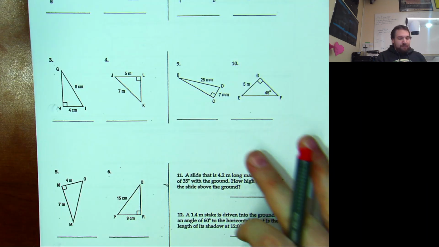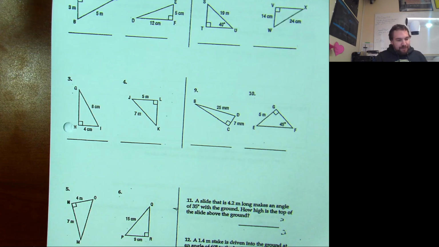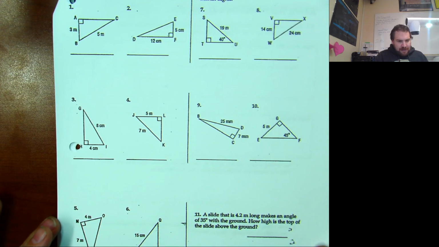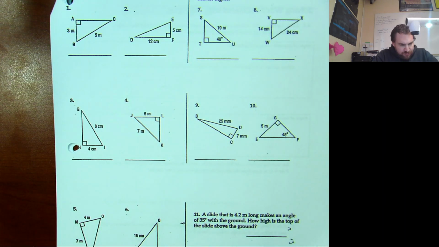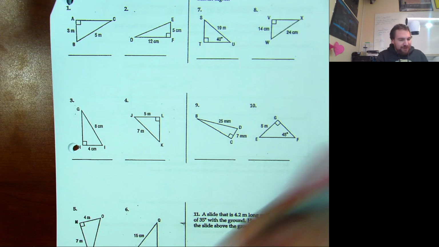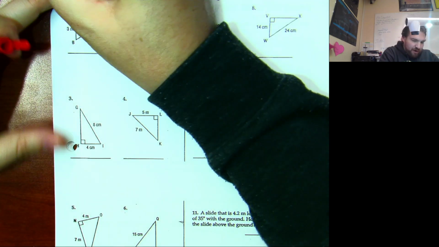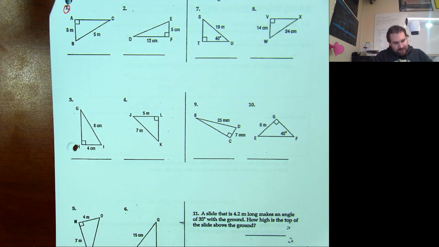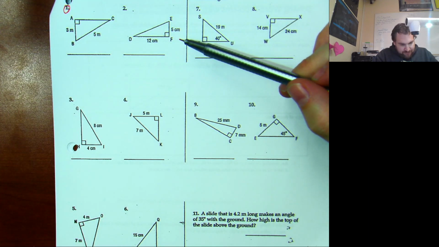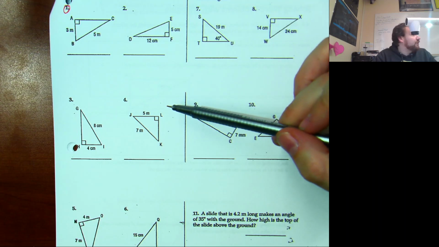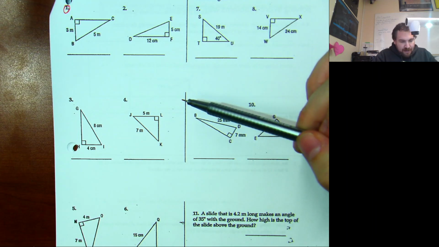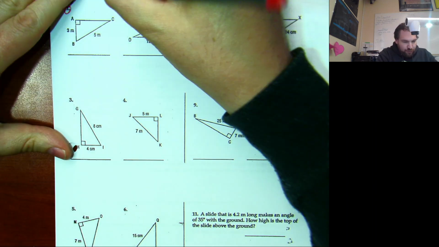Here's what you're doing for homework. If you flip the page, I want you to do one. Three is the same thing, so I'm just going to get you to do one. Are we supposed to do it on another page? Yes, you're definitely going to want to do this not on this page. We're going to get you to do two.